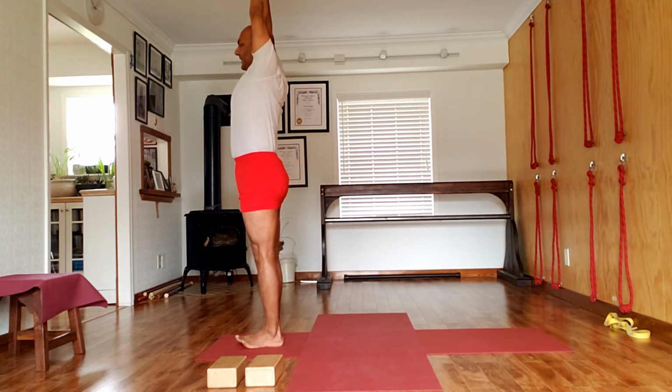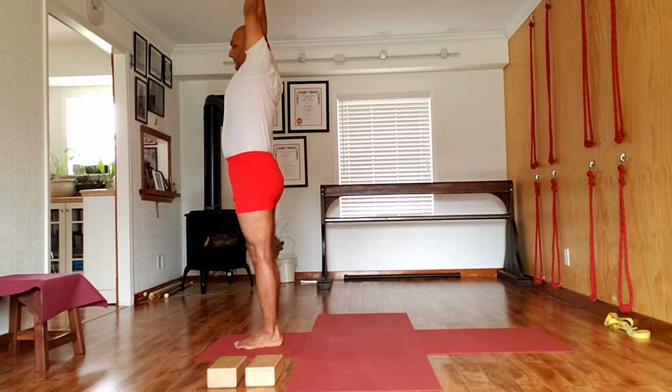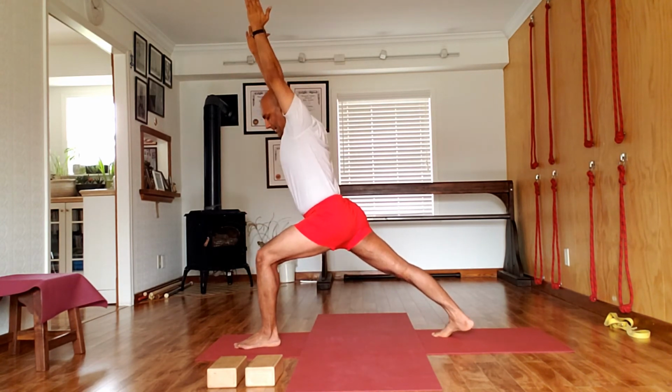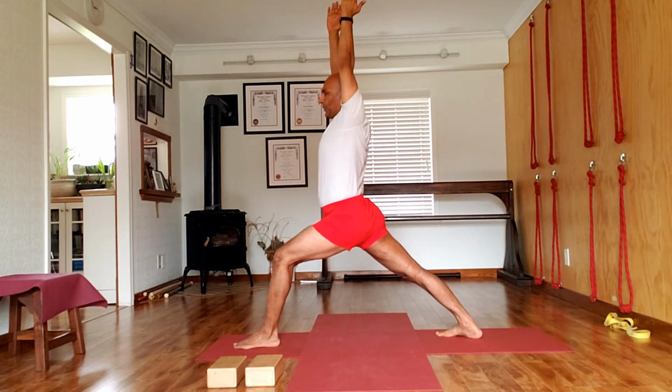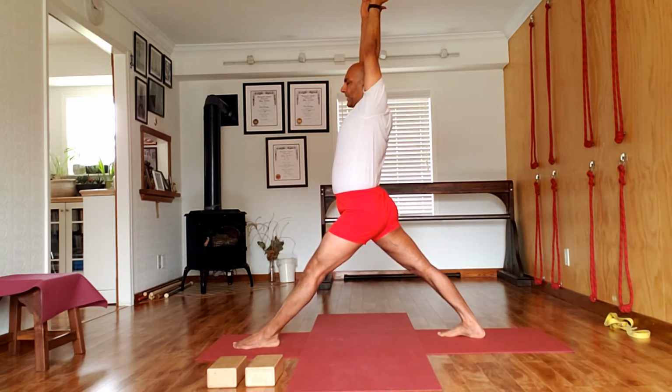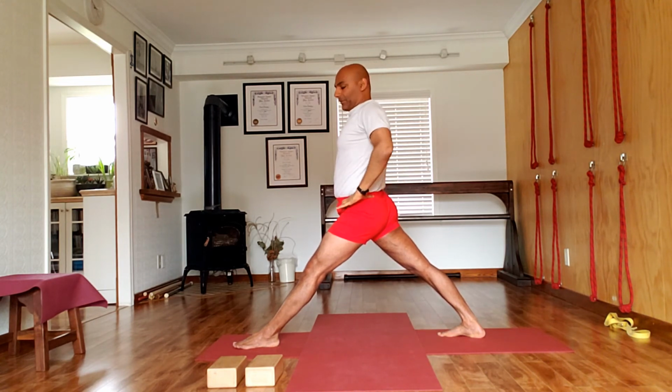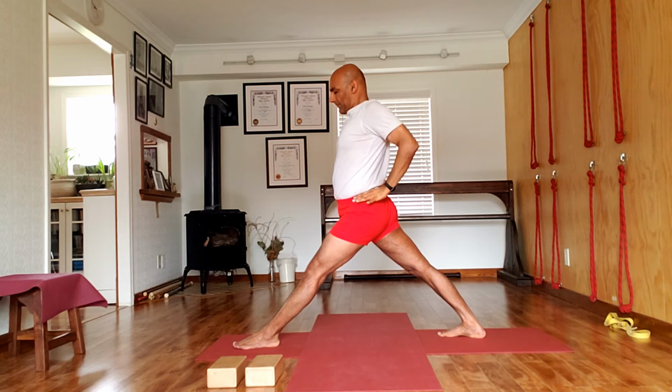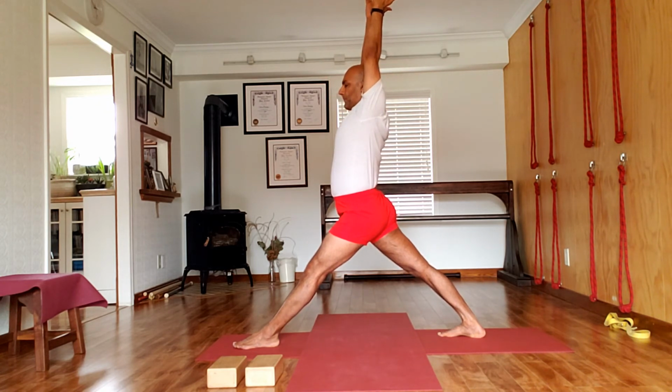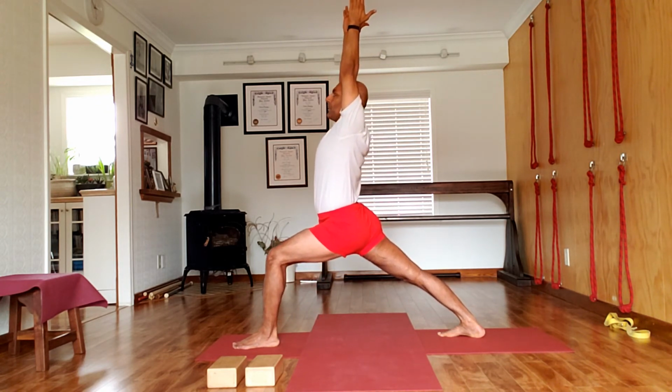And then obviously second side. Long stride back. Position. Stabilize. Adjust the buttock flesh. The waist corner. Then go.